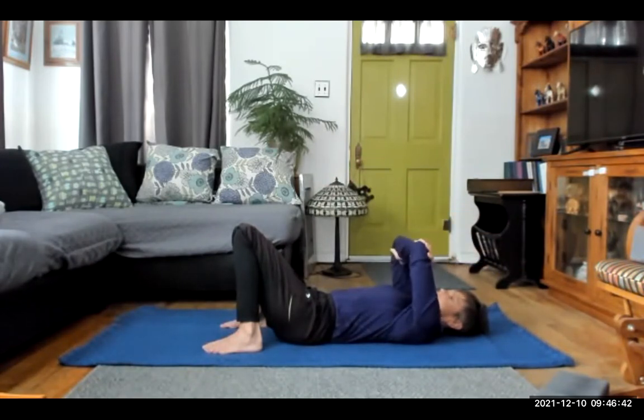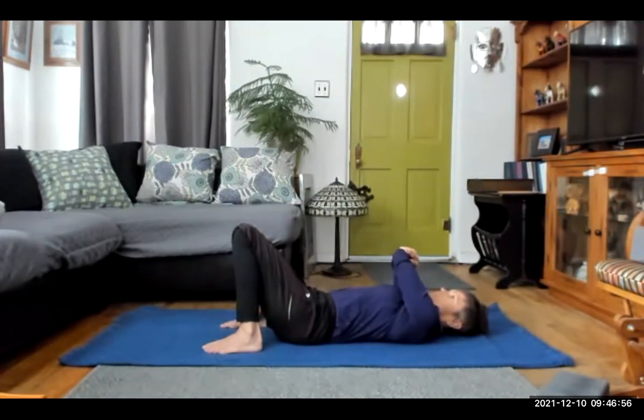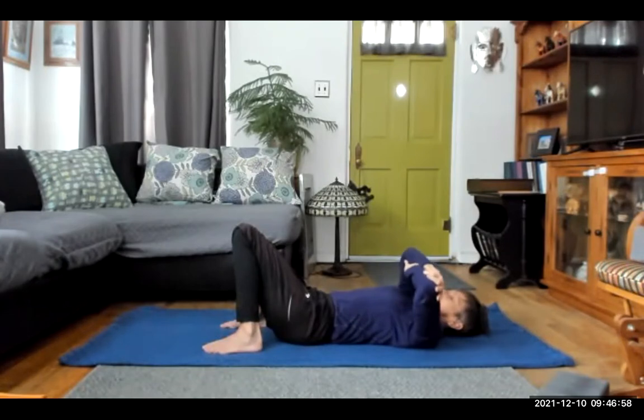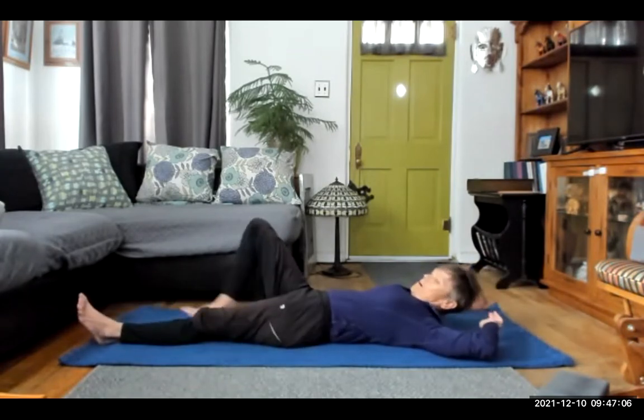Hands on opposite elbows, and then back and forth. And notice if maybe you got a little more space. Very good.